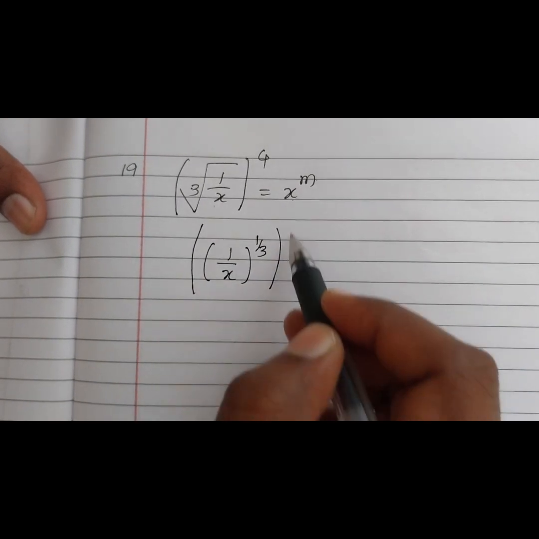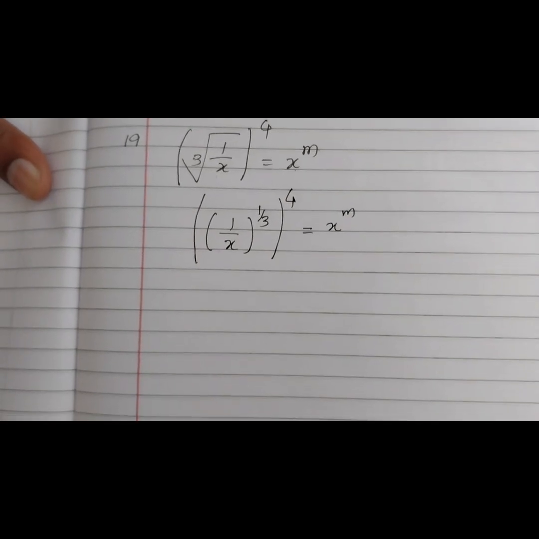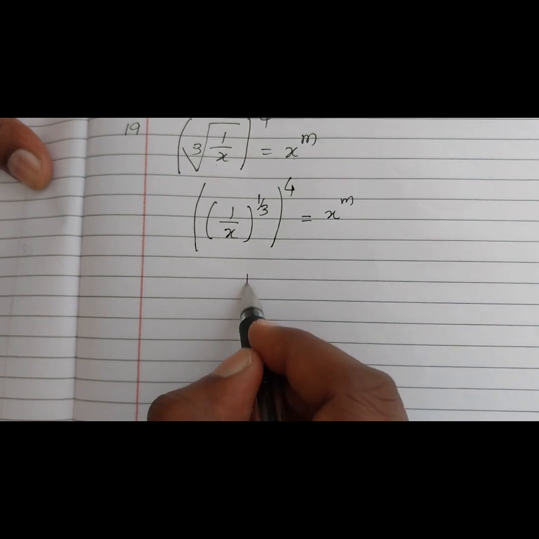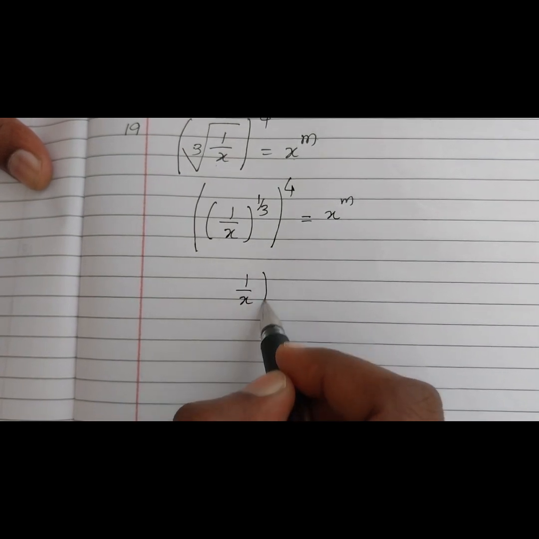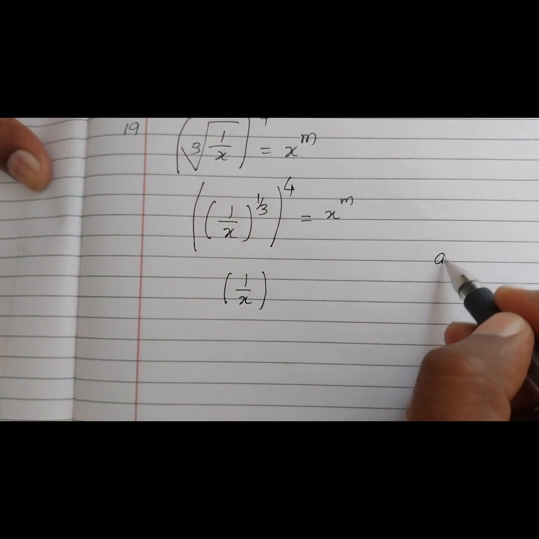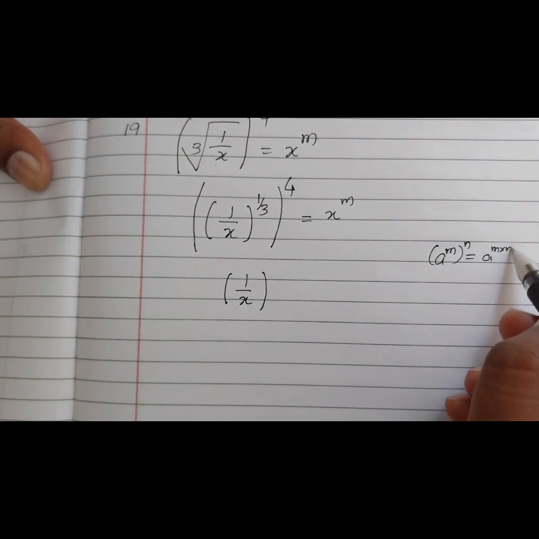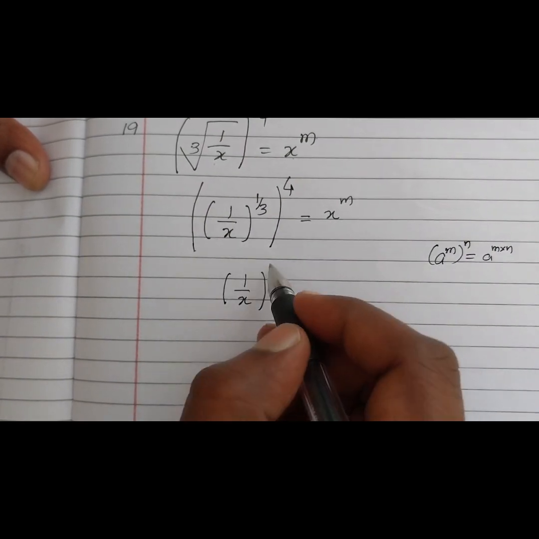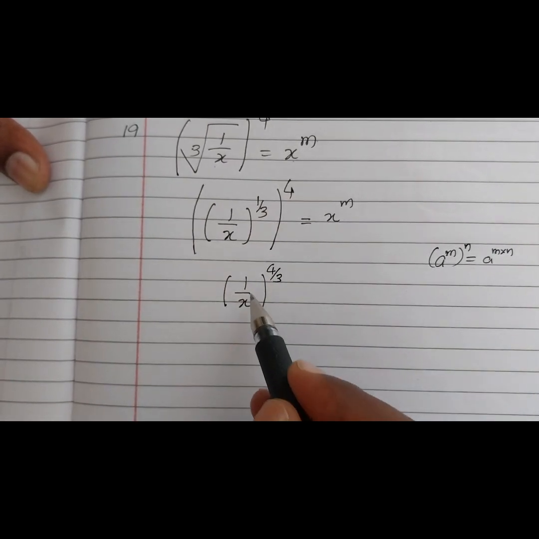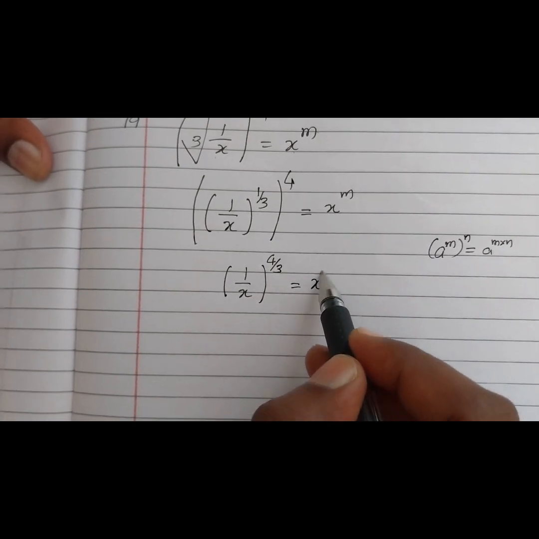Then you have the whole power 4 equals x raised to m, and that's 1 by x to the power, you can multiply these two powers by using the rule a to the power m to the power n equals a to the power m times n. So it's 1 by 3 times 4, so it's 4 by 3. So 1 by x to the power 4 by 3 equals x raised to m.